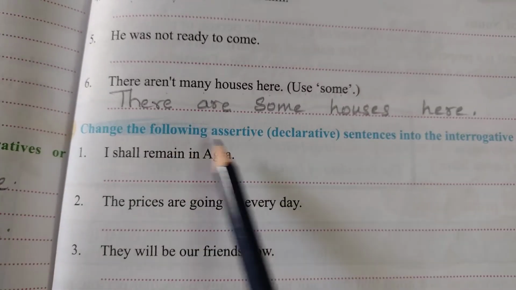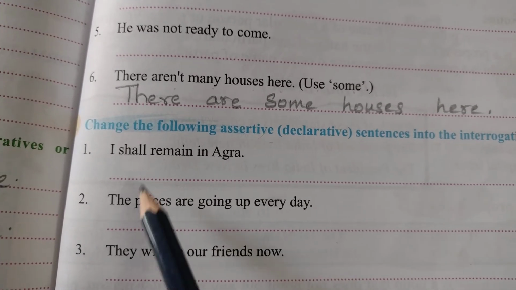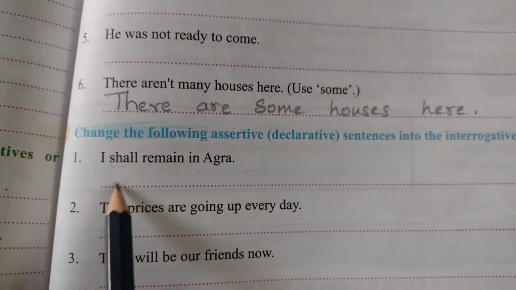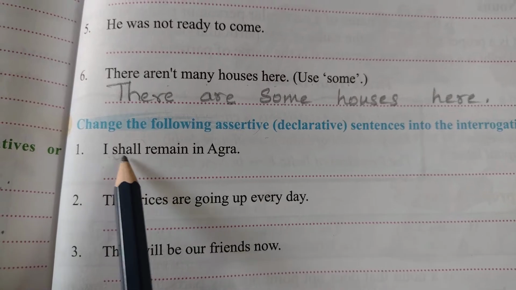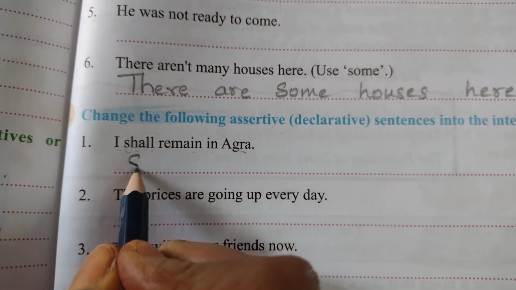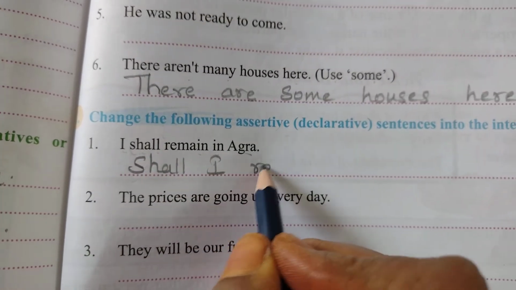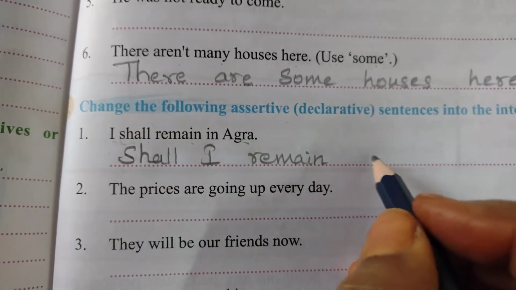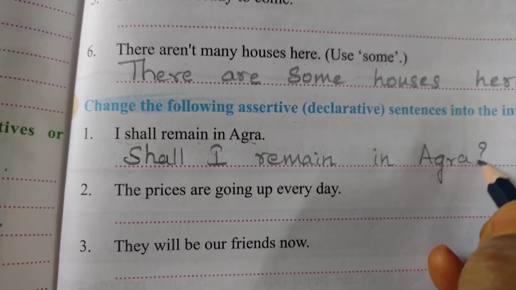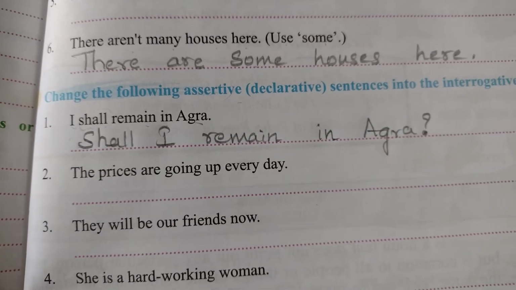Next, change the following assertive or declarative sentences into interrogative ones. So as I said, you have to remove the helping verb and make it the subject. You have to write this sentence, I shall remain in Agra. So how can I write here? Shall should come first. Shall I remain in Agra? An interrogative sentence ends with a question mark and starts with a capital letter. Keep it in mind, children.